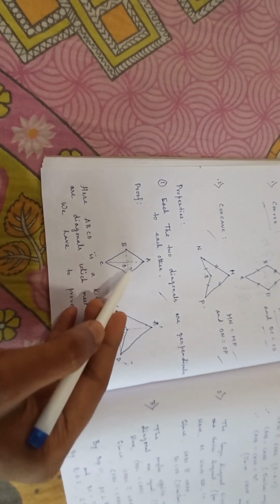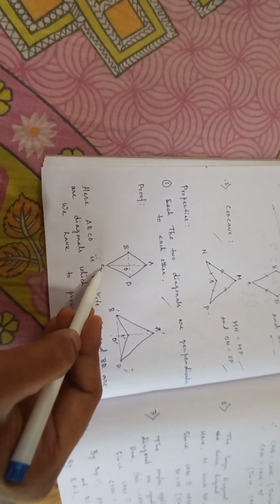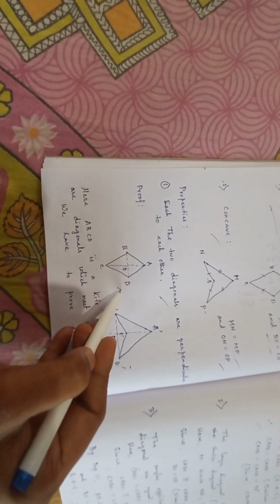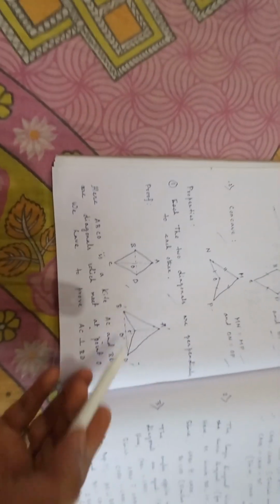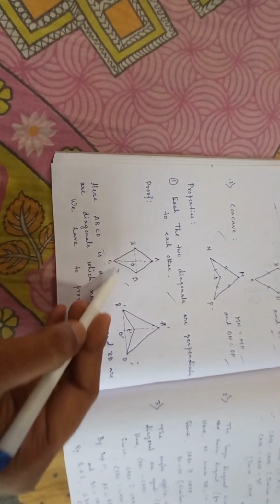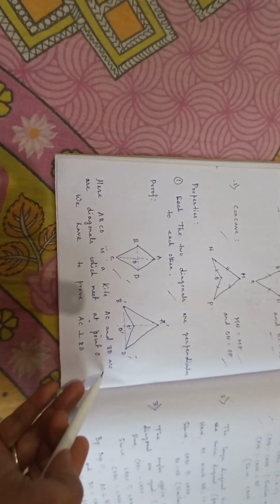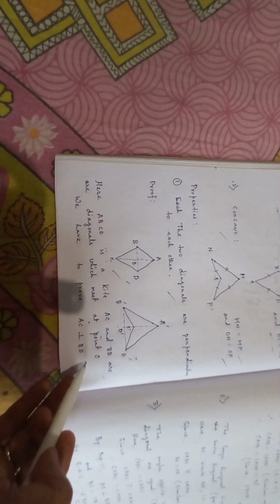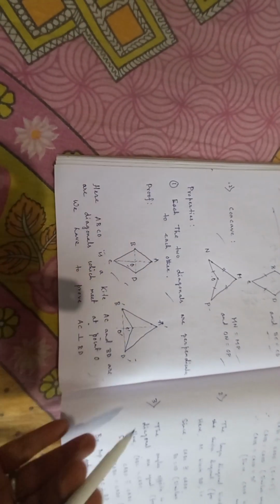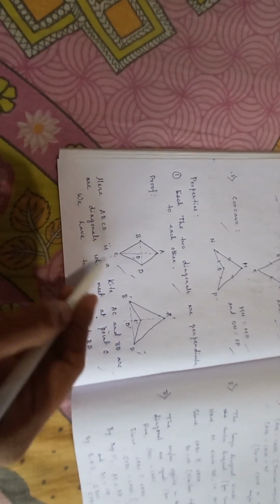Here we can see that AC is the longer diagonal and BD is the shorter diagonal. Here we have taken ABCD as a kite, convex type, and AC and BD are two diagonals which meet at the point O. We have to prove that BD is perpendicular to AC.